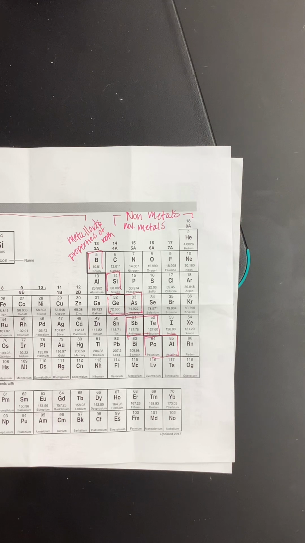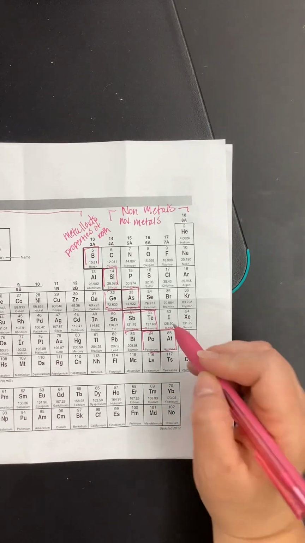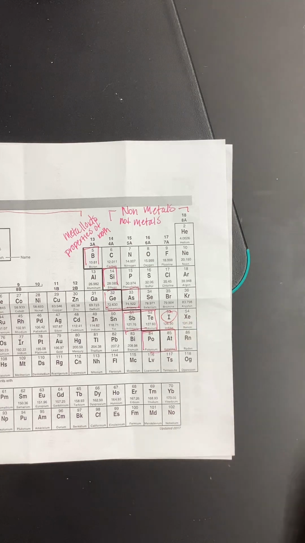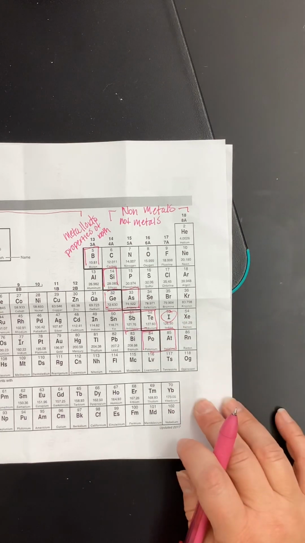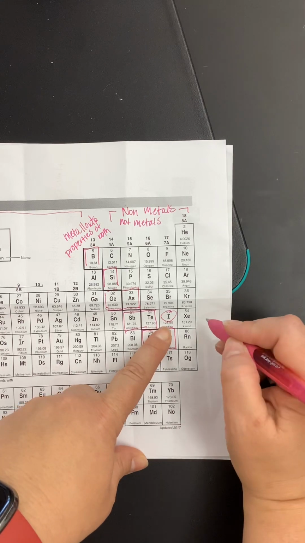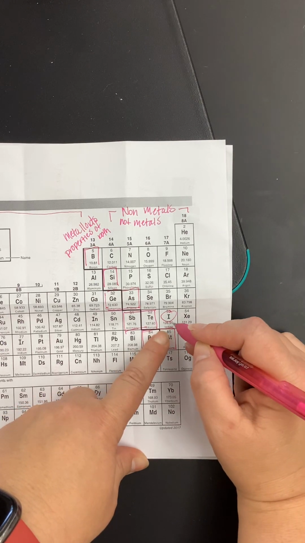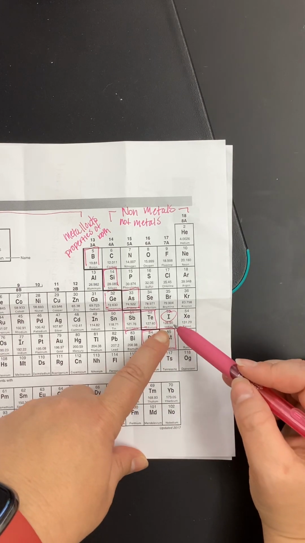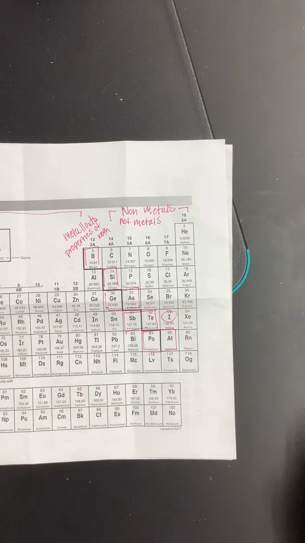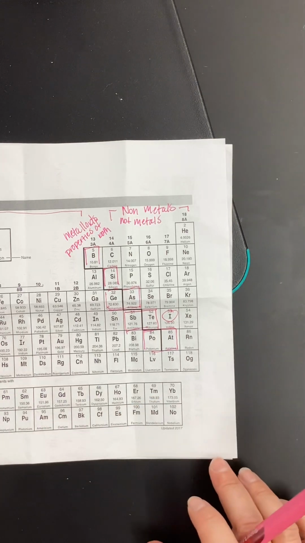The other thing I'm going to point out is right here, because there's always questions about if it's a capital I or an L. So on the periodic table, this is iodine, and that's what a capital I looks like. So remember that for your STAAR test.